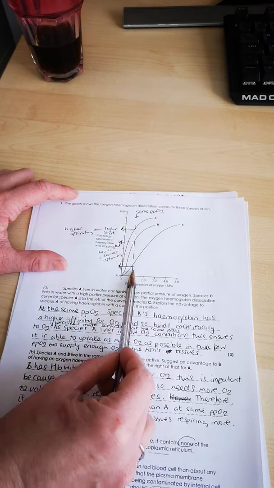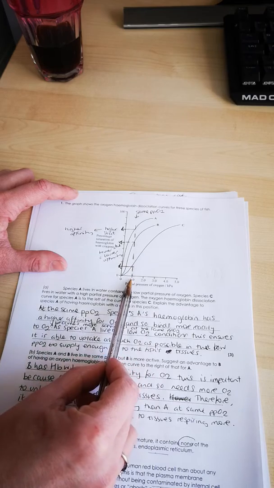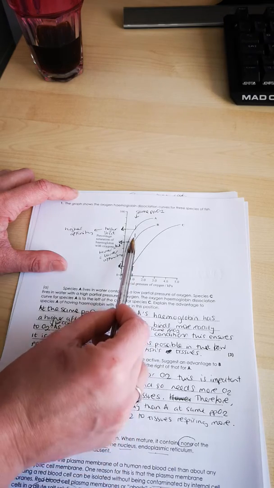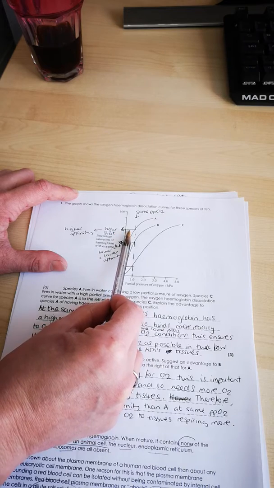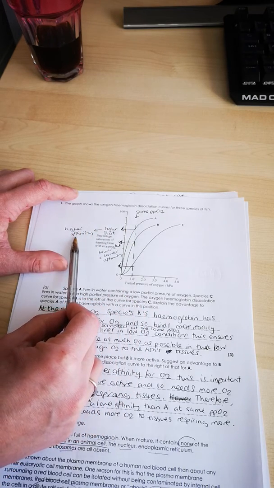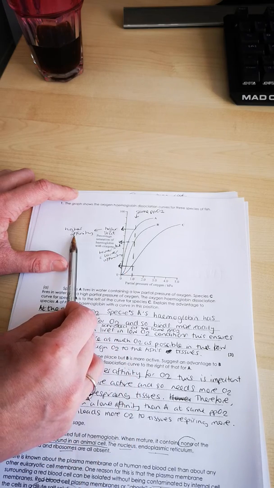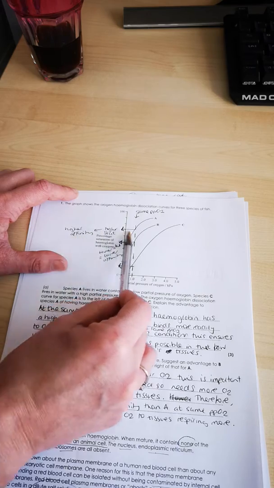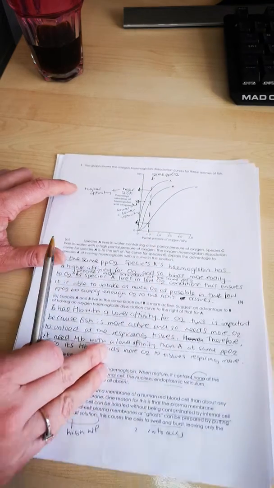Which means that when you look at the graph at the same partial pressure, so at a comparable value, the graph tells you that species A's haemoglobin's got a higher saturation of oxygen. Therefore, it must have a higher affinity under those conditions for oxygen and load it more readily. And so it's that information that I'm going to be using to answer the question.